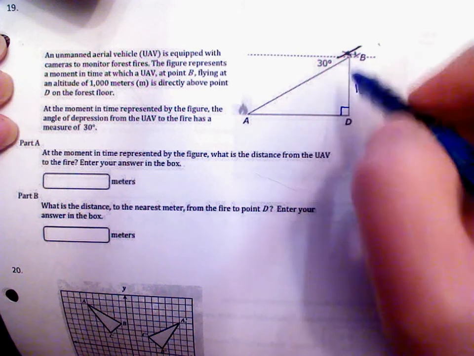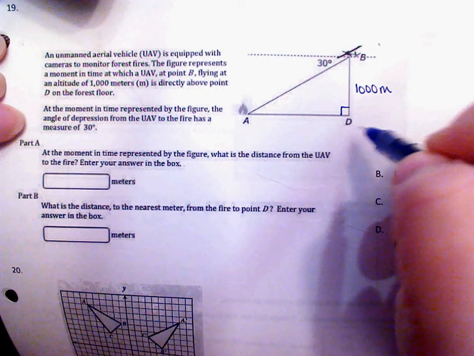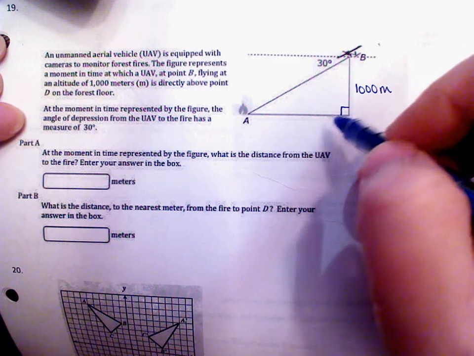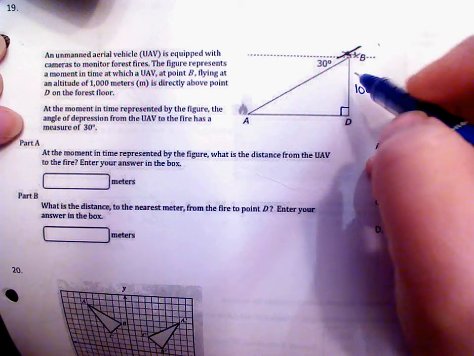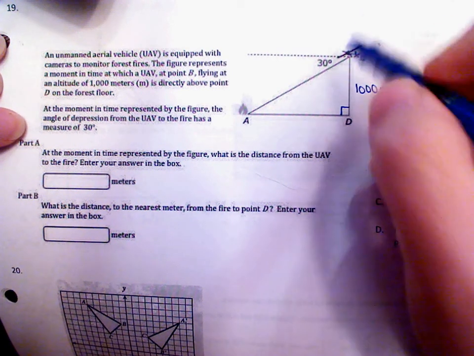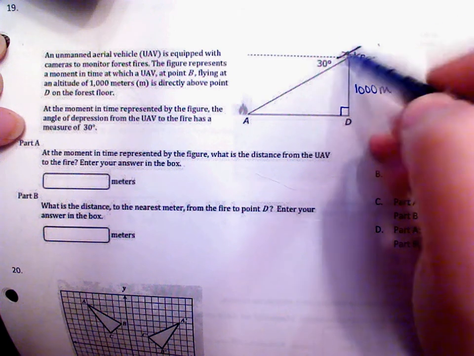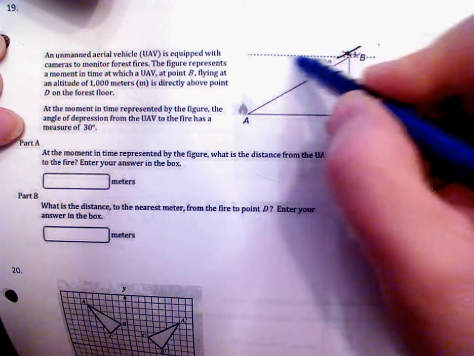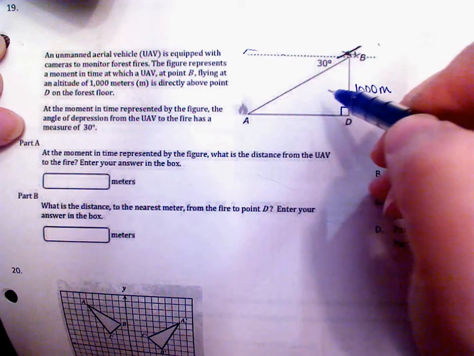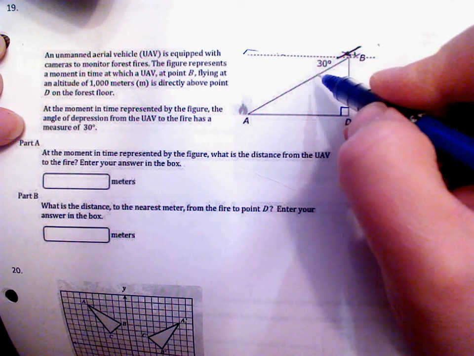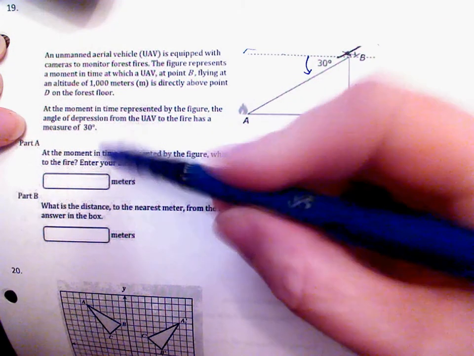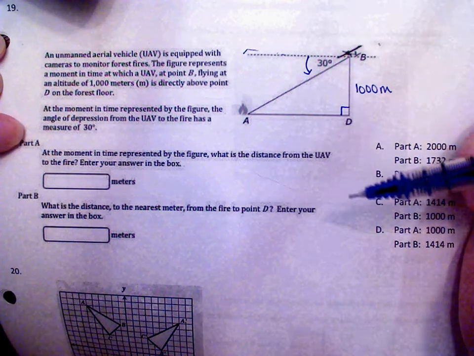It says it's directly above point D on the forest floor. At the moment in time represented by the figure, the angle of depression, that's kind of a new term for us, from the UAV to the fire. So it's talking about this angle created by this flight path of the UAV and going down to the fire. It's already marked on the figure as being 30 degrees, as it is told to us.